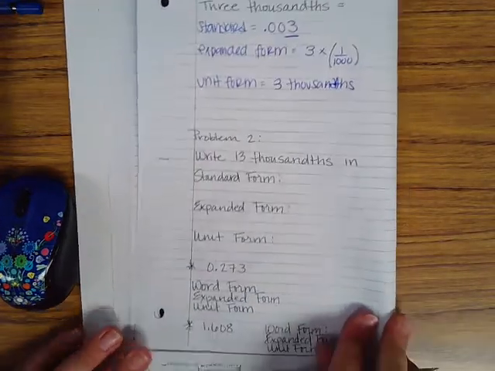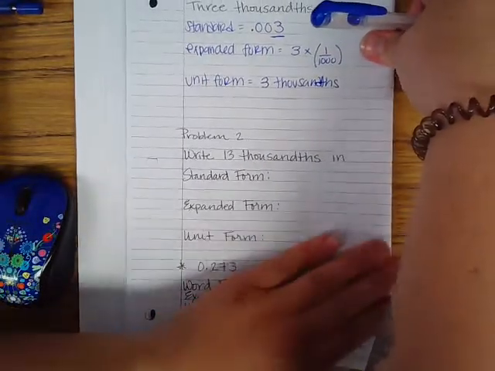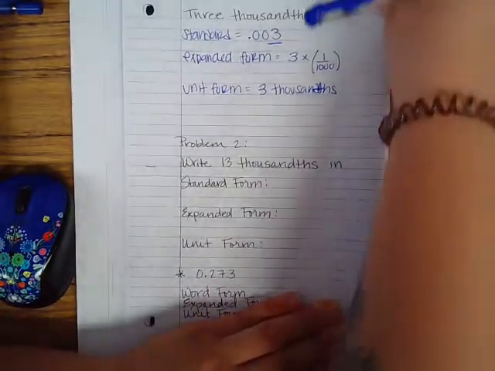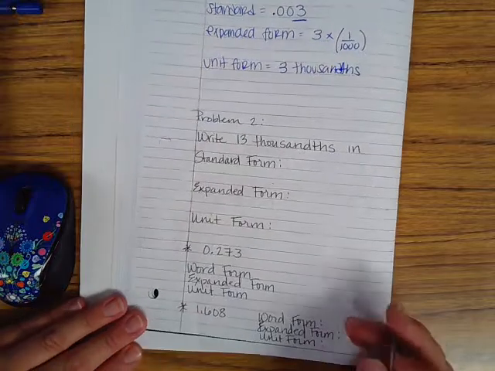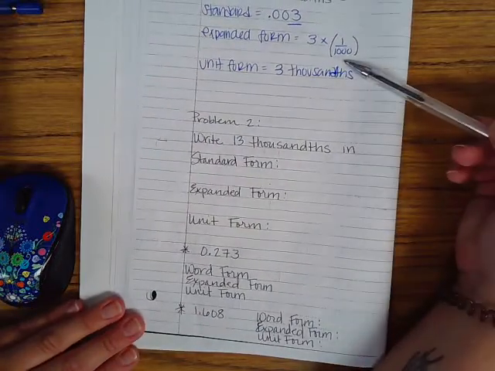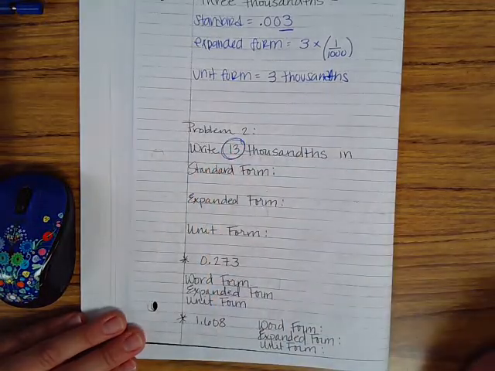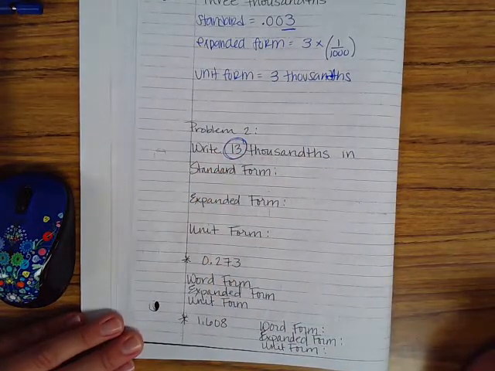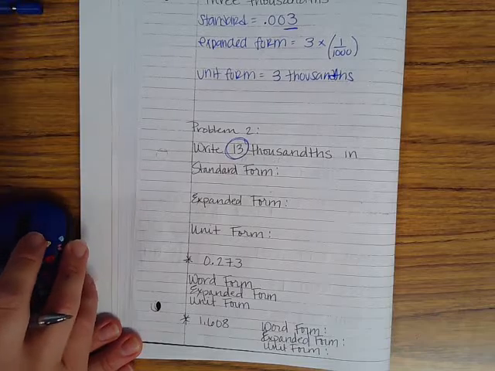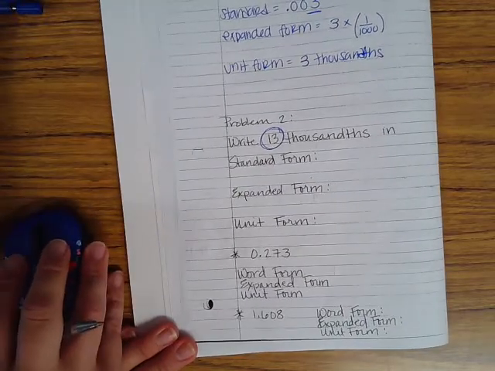All right. So now we're going to move on to problem number 2. I'm going to let you guys kind of do this yourself. It's just like this one right here, but instead of the 3,000s, we're going to do 13,000s. I'm going to give you a second. Let me know if you have any questions, and then we'll go over it together, okay?